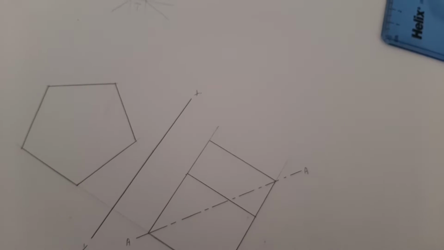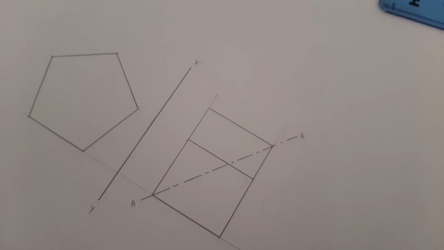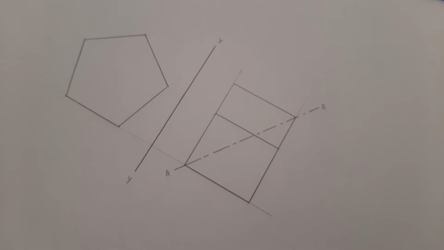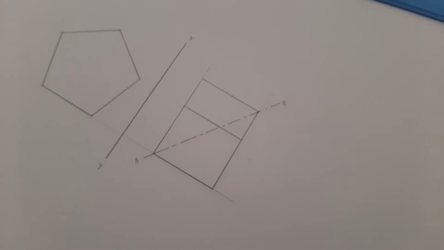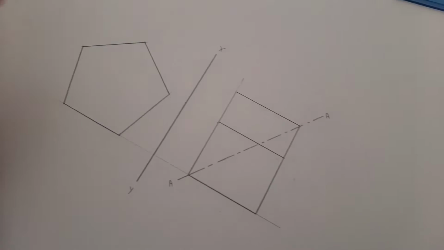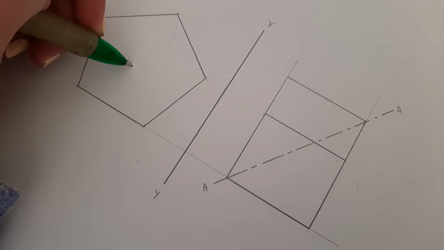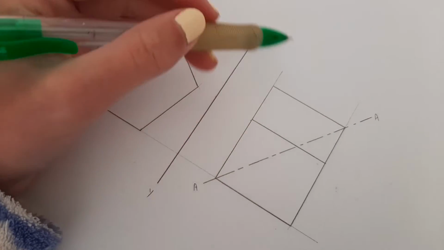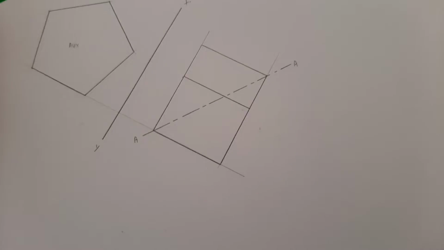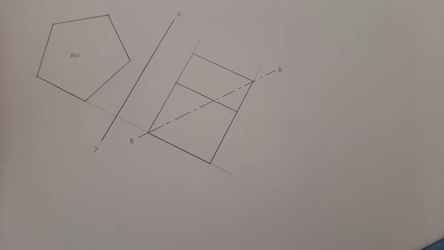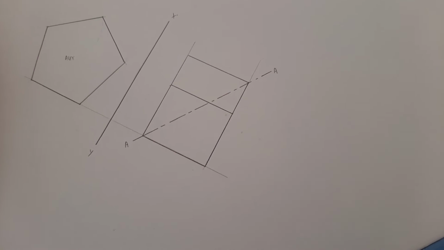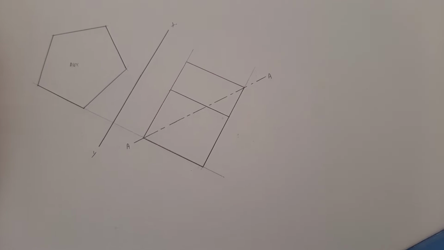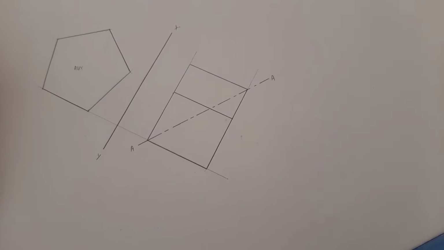It might be a different page for you, but there's this drawing over here. So I've just drawn it on this piece of paper. The instructions tell you that they've given you an auxiliary view and the front view. So this here would be your auxiliary view because this is what they give you, and this here with the section or the cutting plane going through it will be your front view.